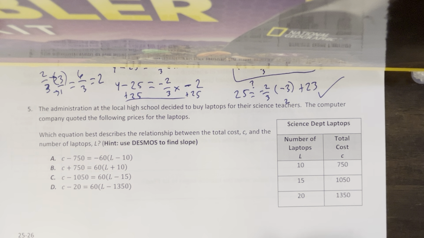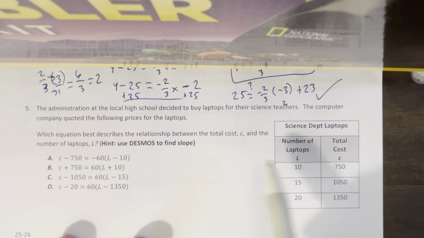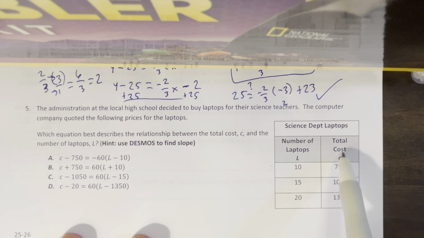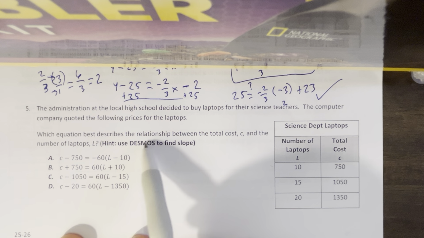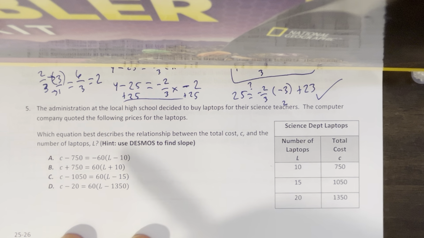Number 5, the administration at the local high school decided to buy laptops for their science teachers. The computer company quoted the following prices for their laptops. So the number of laptops and the total cost. Which equation best describes the relationship between the total cost and the number of laptops? Hint, use Desmos to find the slope.